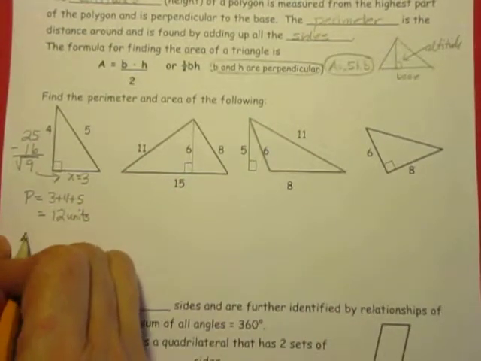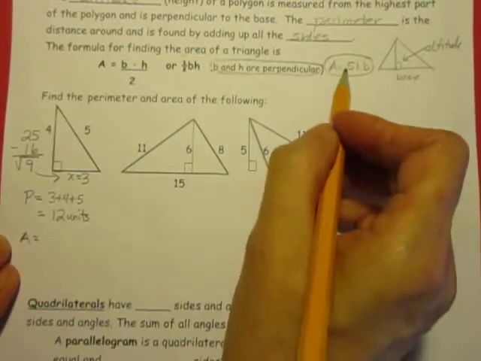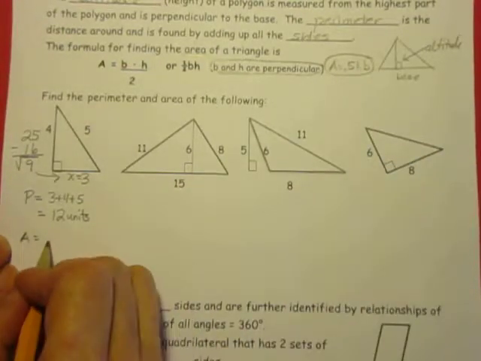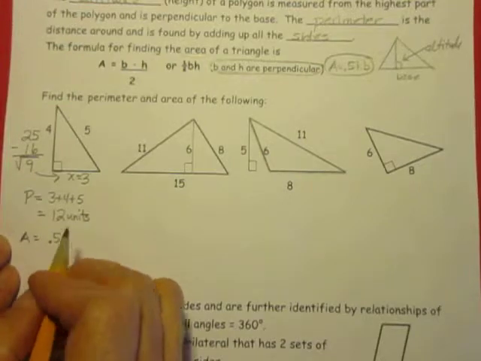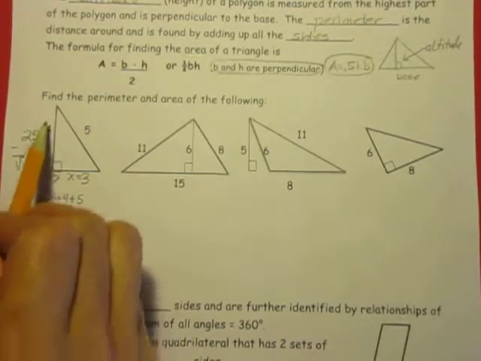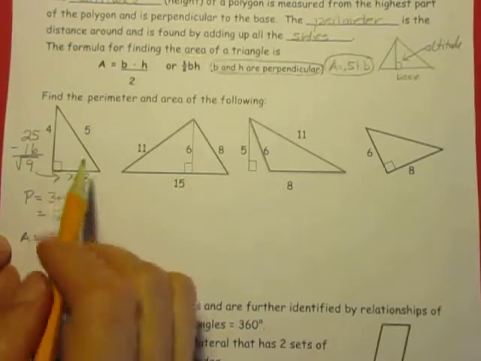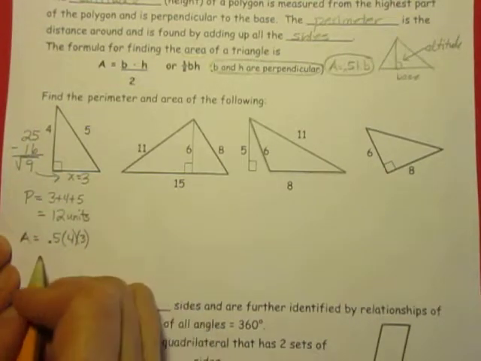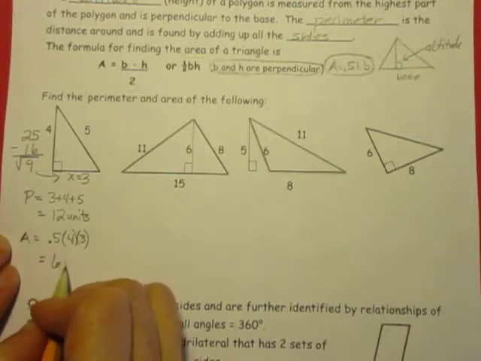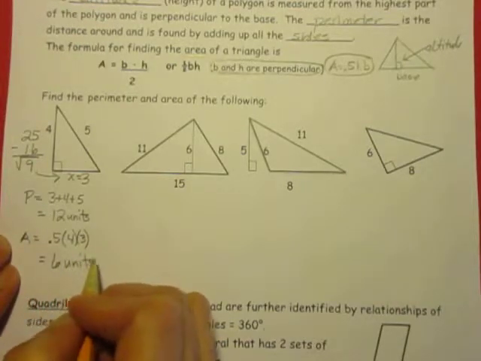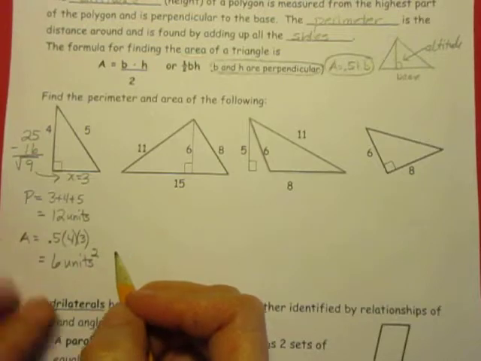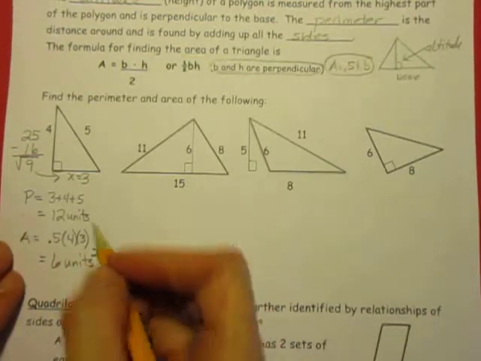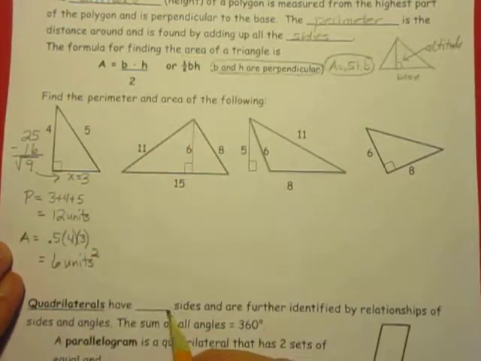Okay, to find the area, again, I think it's going to be easiest just to plug in this formula here, 0.5 times height times base. So 0.5, and then my height, remember my height and base have to be at right angles to each other. It isn't going to matter what order I put these in, but 4 times 3, and that would give me 6 units squared. In this case, it just happens to be half. That's not usual though. Notice that I'm putting square here because this is telling us square area of that triangle.